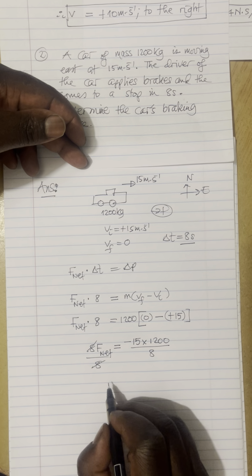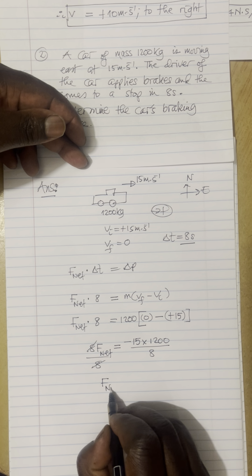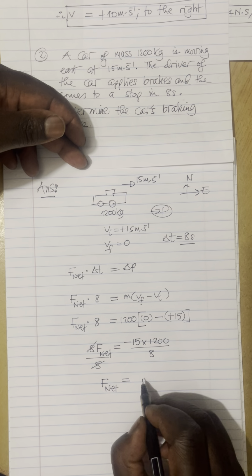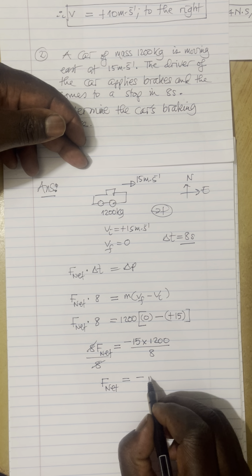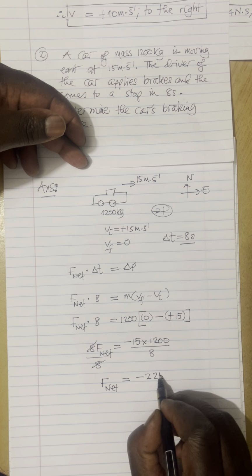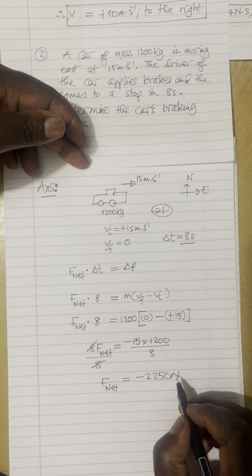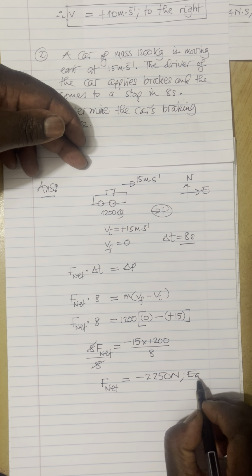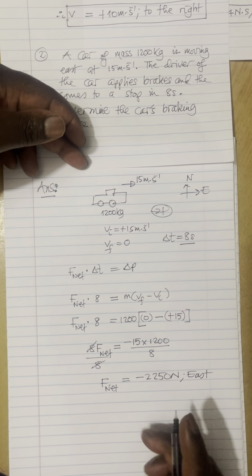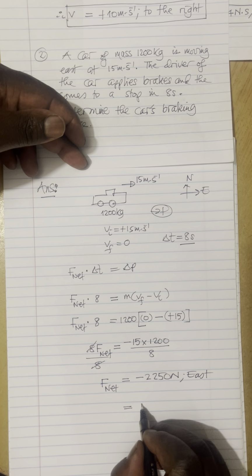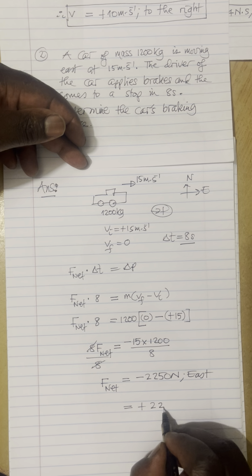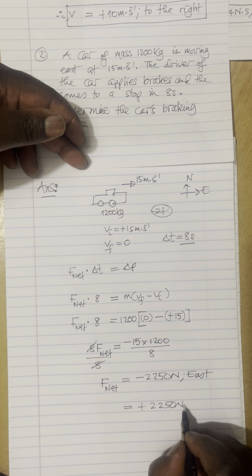And these cancel here. When you divide there on the right hand side, you're going to get minus 2250 newtons. Direction, remember what I said in the previous example, east. The minus sign tells you it's actually not east, so we must change that to 2250 newtons west.